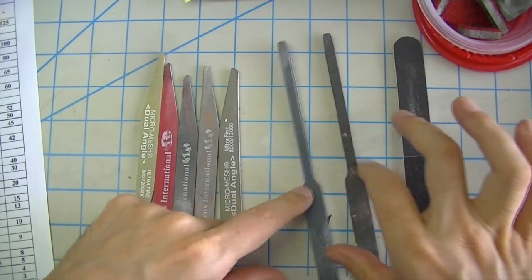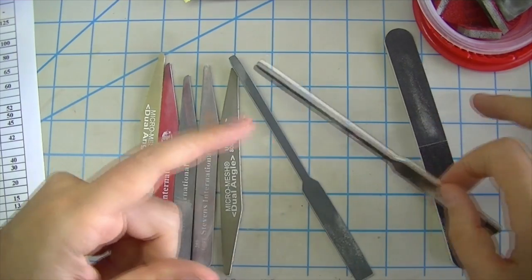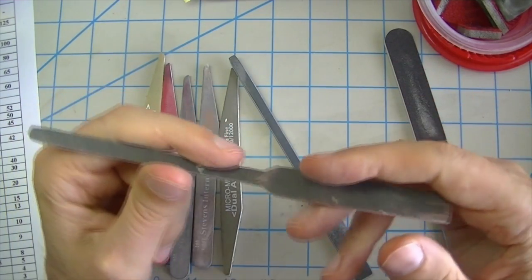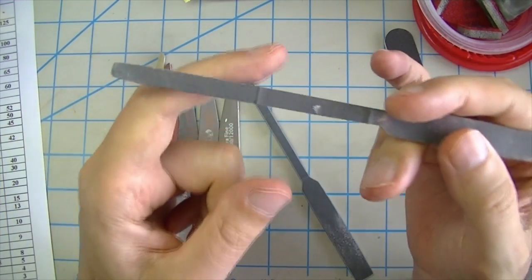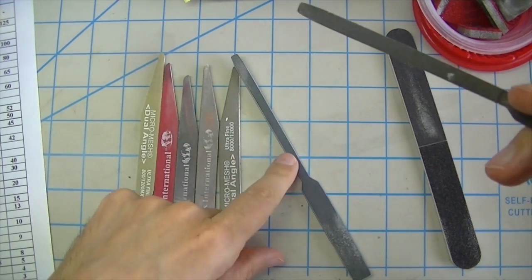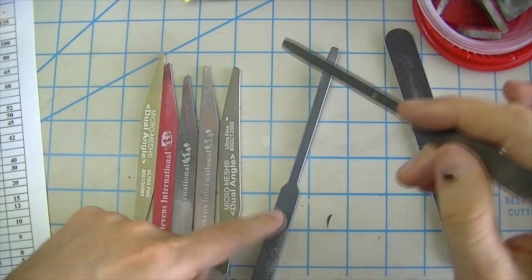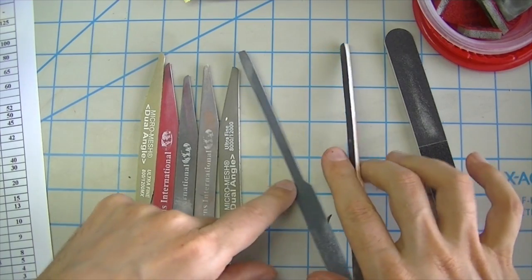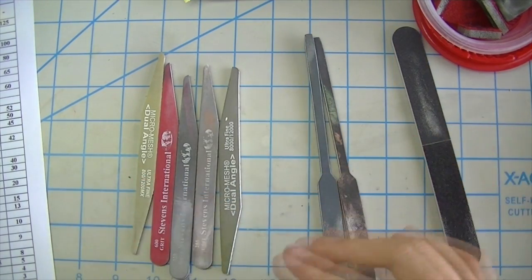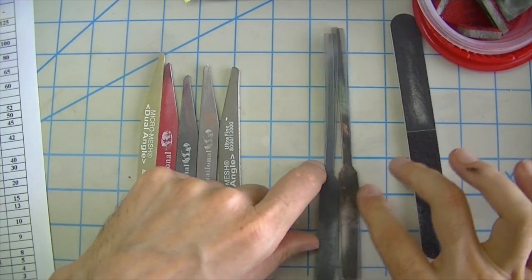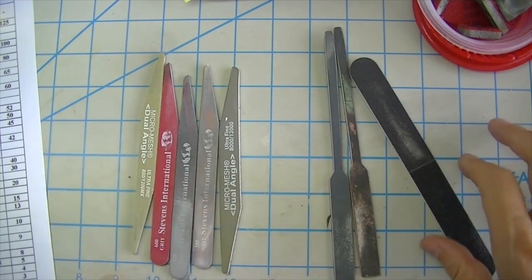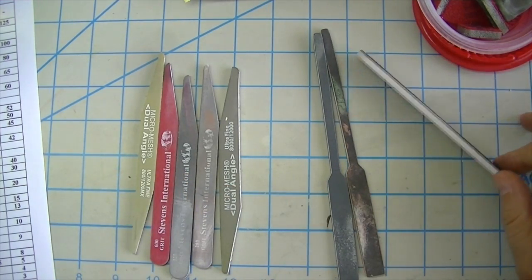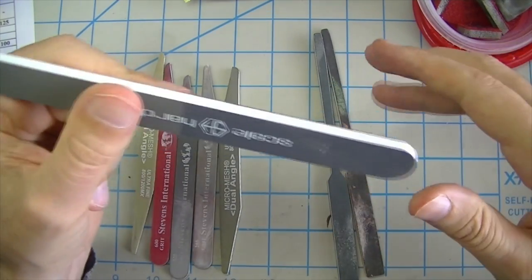The one thing that I don't like, and I always give them a hard time about this, is that they kind of only come in two different grits. This is a 240 grit, and this other one is a 1200 grit. And those cover a lot of ground. There's not a whole lot more you need besides that, but I wish that they had something in between, kind of like a 400.